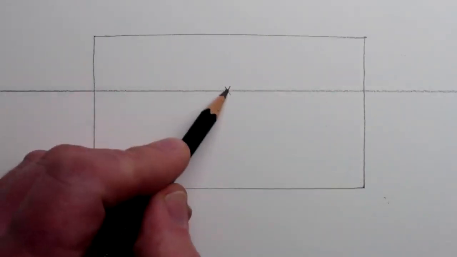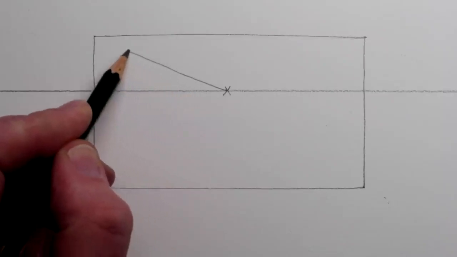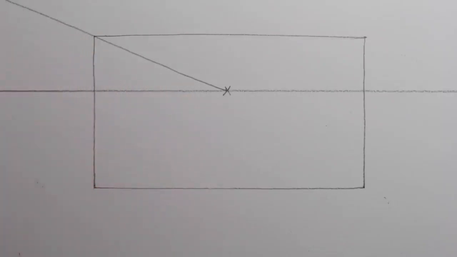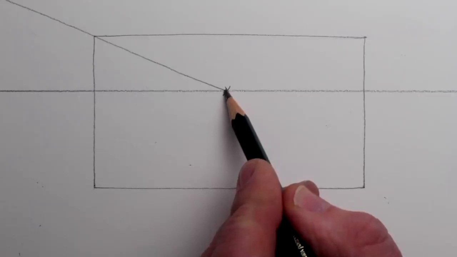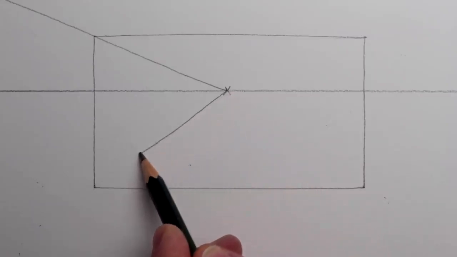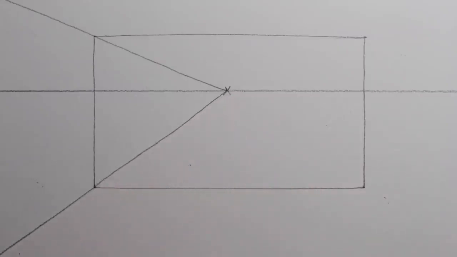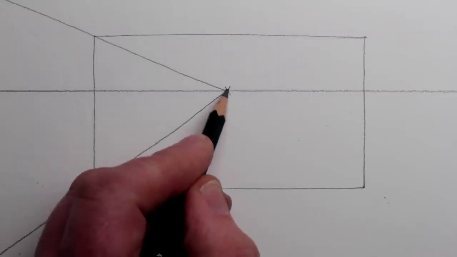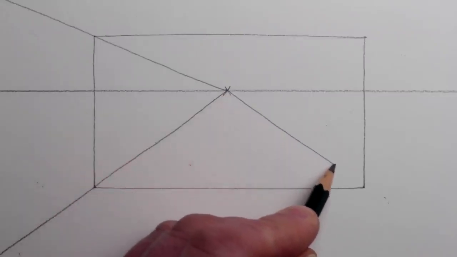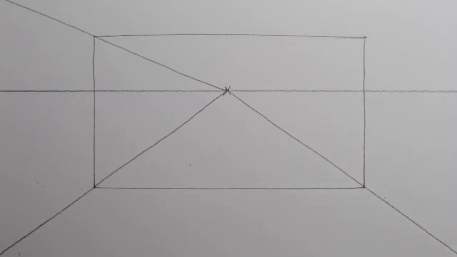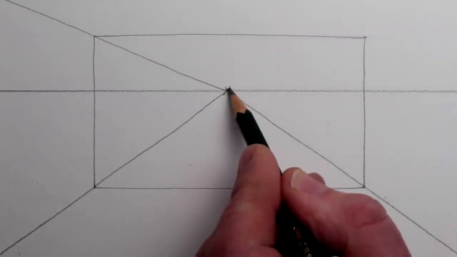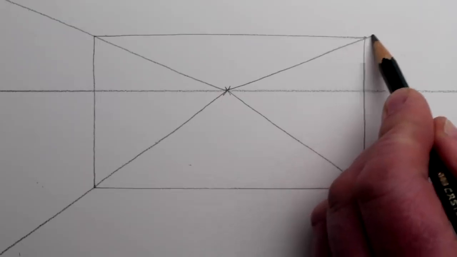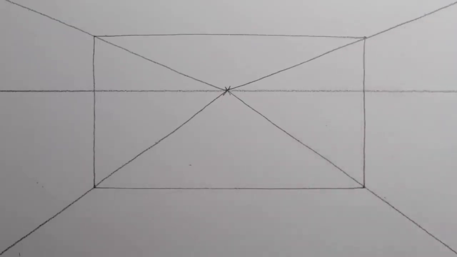Next, to draw the sides of the walls of our room, all we need to do is draw 4 lines from the vanishing point. Now each line needs to go past one of the corners of our rectangle, which is the back wall of our room. You could use a ruler for these straight lines if you wish. So now it's a bit like looking into a box.